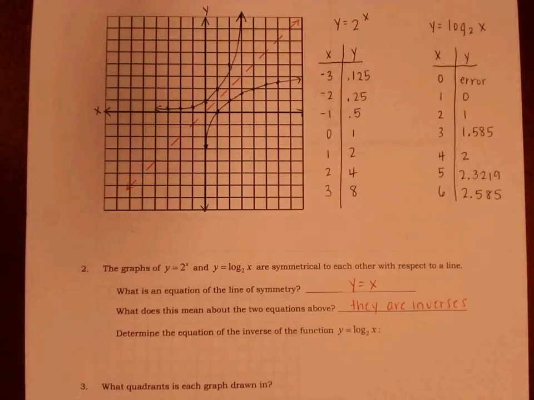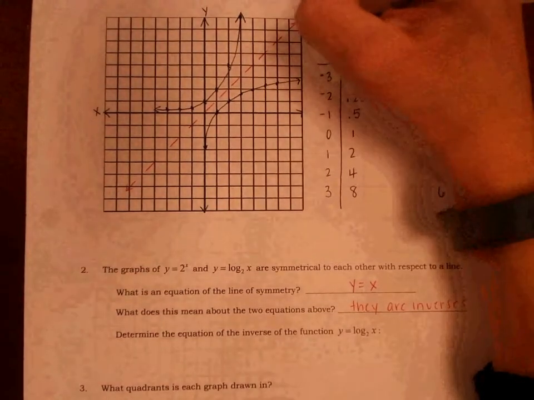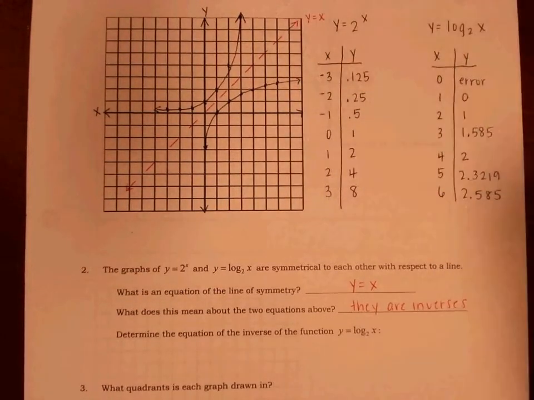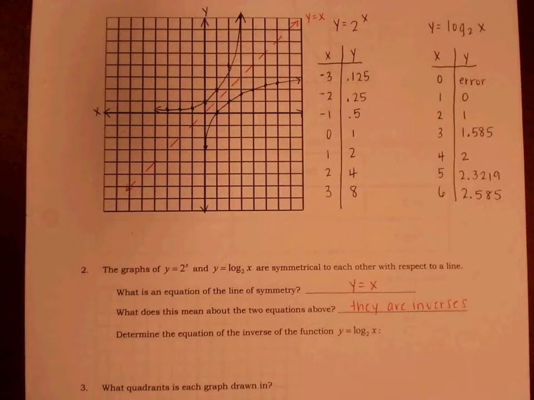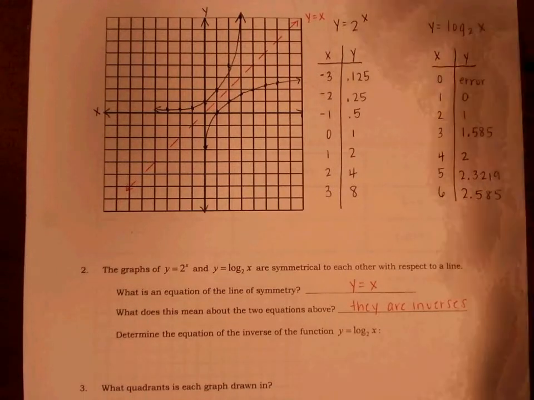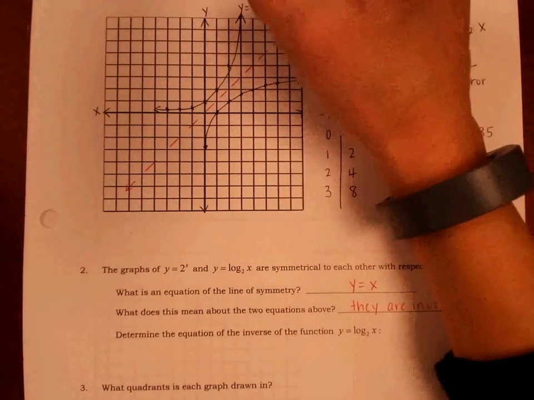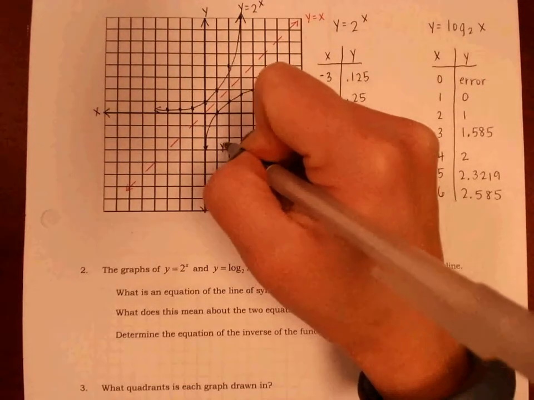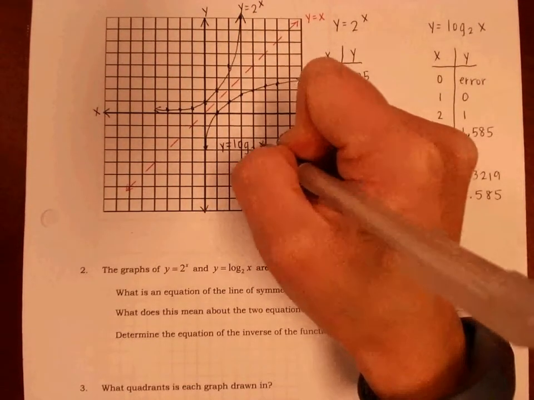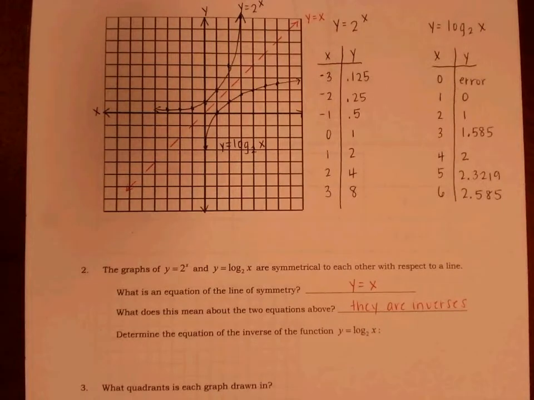We learned in the functions chapter that inverses are reflections of one another over the line y equals x. I'm even going to go up to my graph and label that line y equals x. I used a different color, and I also drew it as a dotted line, so that will separate it from everything else. But you should also get into the habit of labeling all equations that you're graphing. This is the exponential function, and this is the logarithmic function. So put all your labels down.